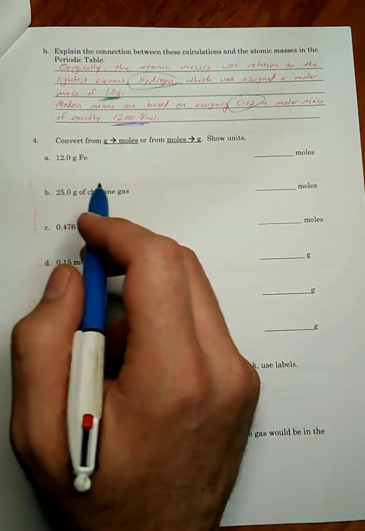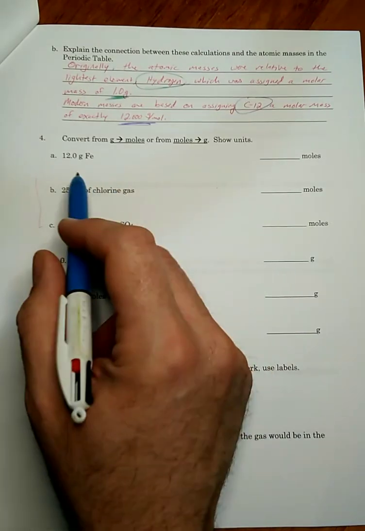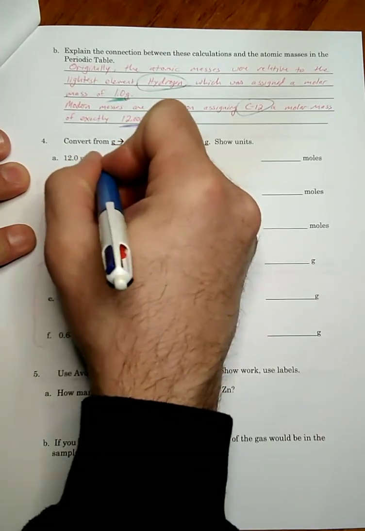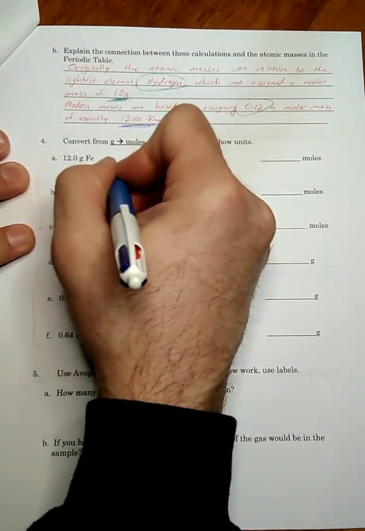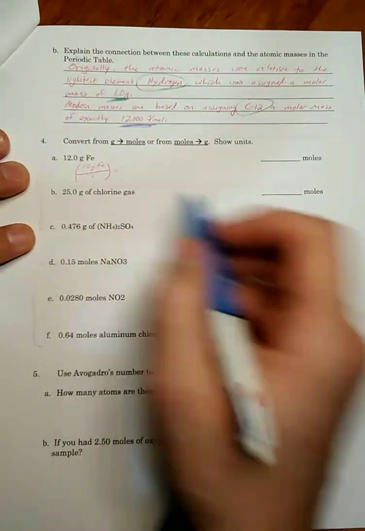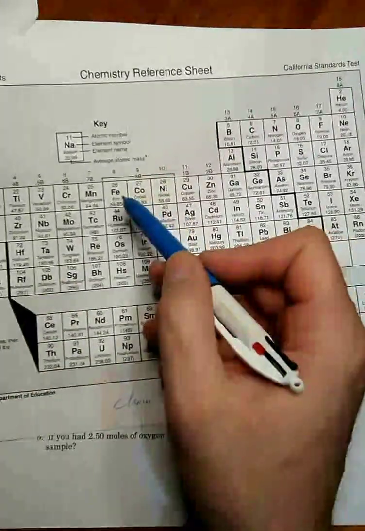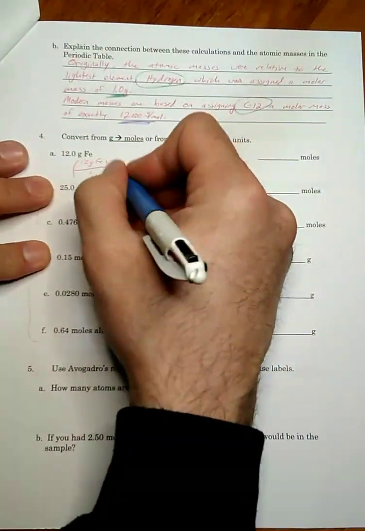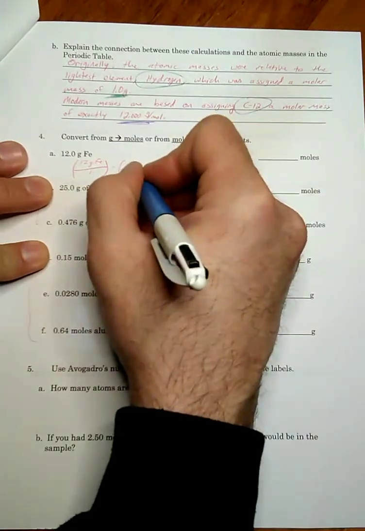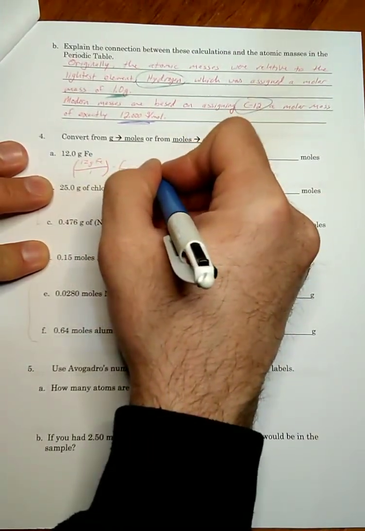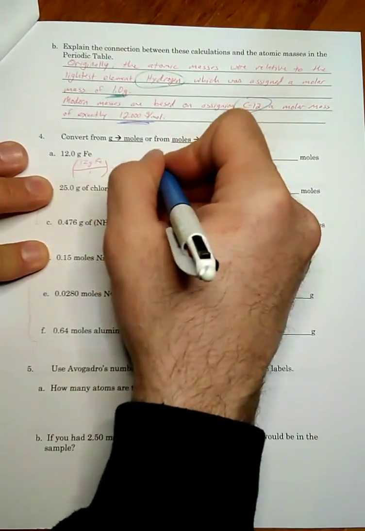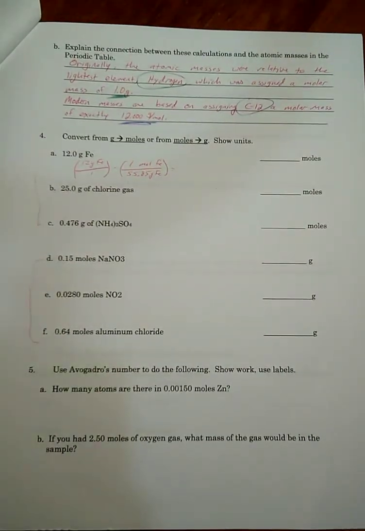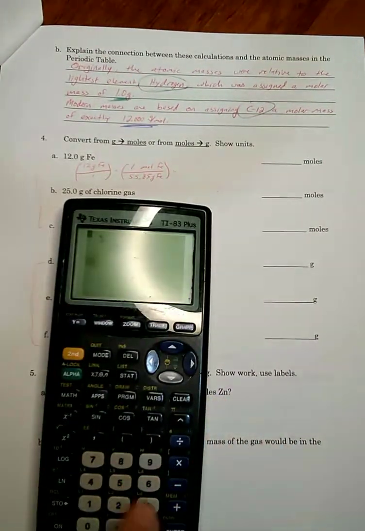Now, in our first example, we were given 12 grams of iron. So we always want to start by writing our given over 1, 12 grams of iron over 1. And then we want to multiply that by our molar mass. When I look at the periodic table, I see that my molar mass for iron is 55.85. So I'm going to bring that in here: 55.85 grams of iron for 1 mole of iron. It's very important that we're showing all of our work, including all of our units. And so from here we do the math.